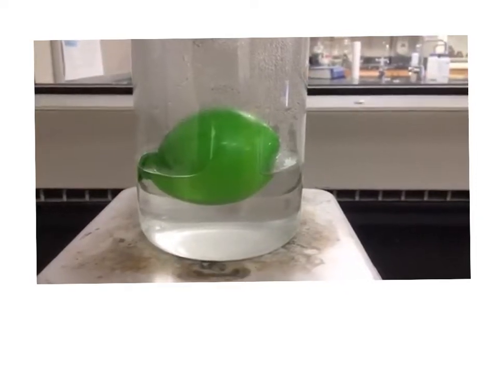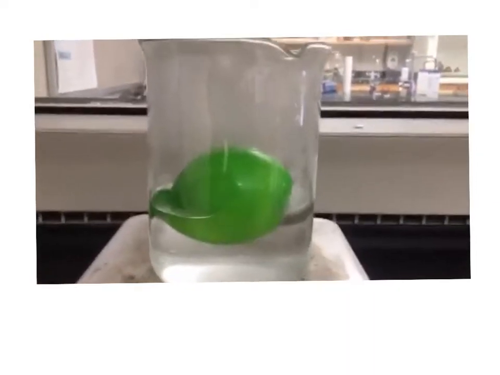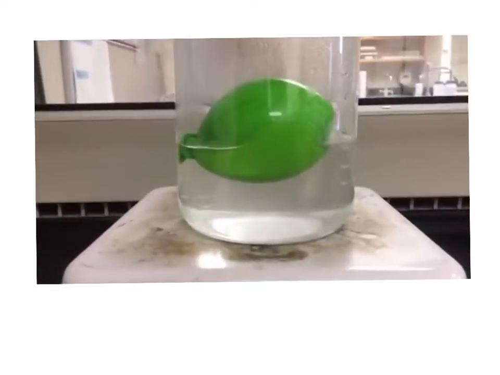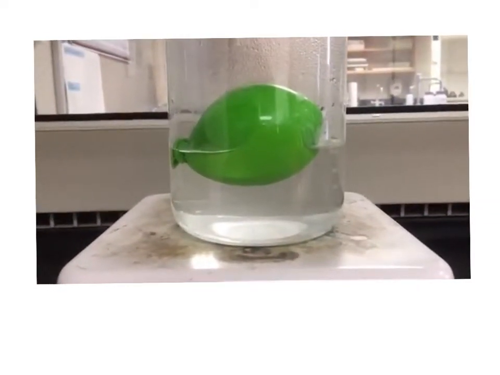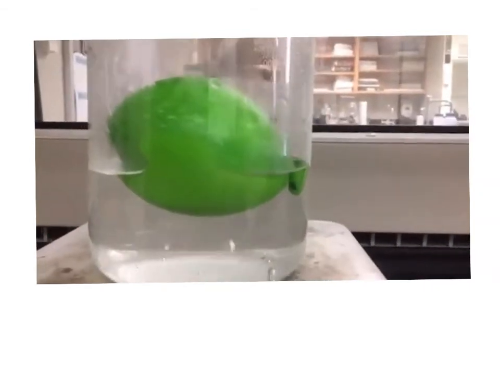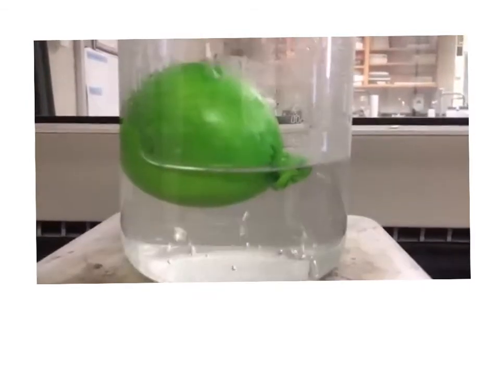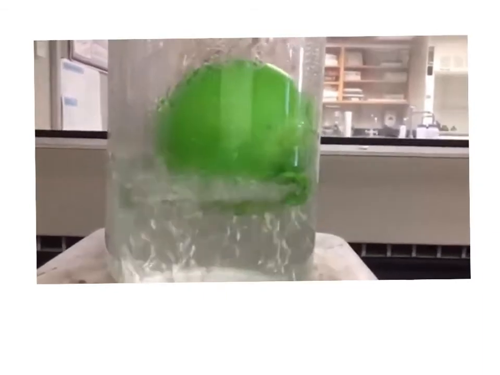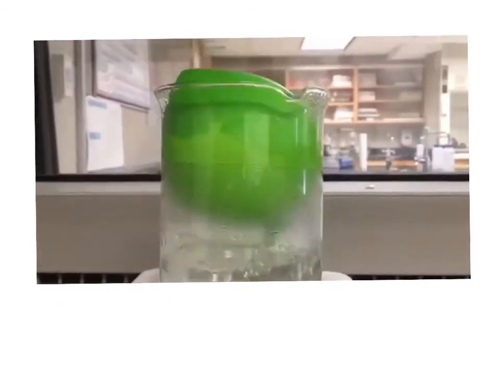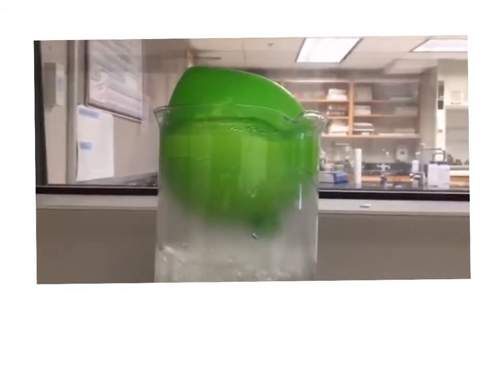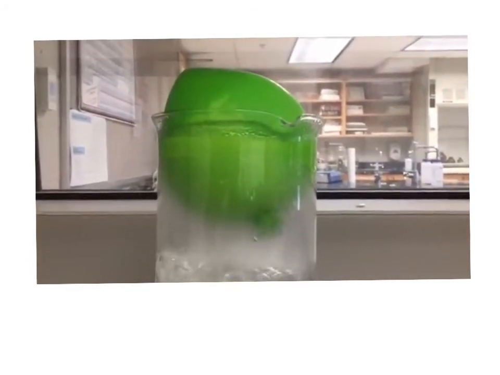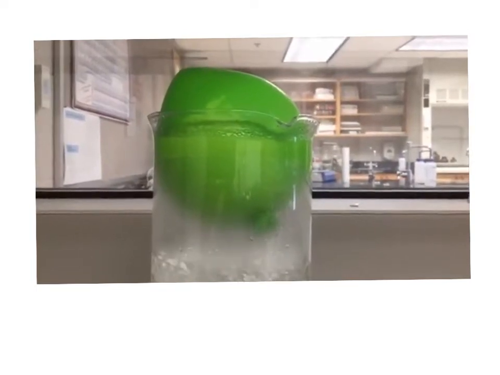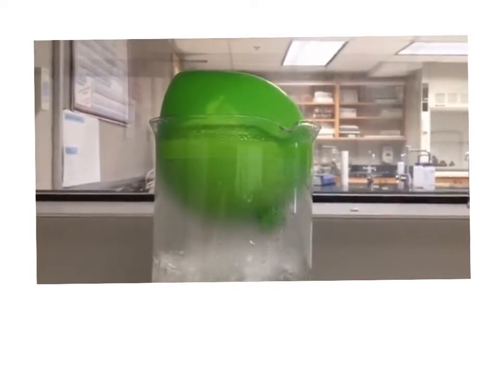Alright. Let's switch to a little time lapse here. I'm back, and our balloon has clearly grown. As we increase the temperature of the gas inside, our balloon has grown very, very dramatically.